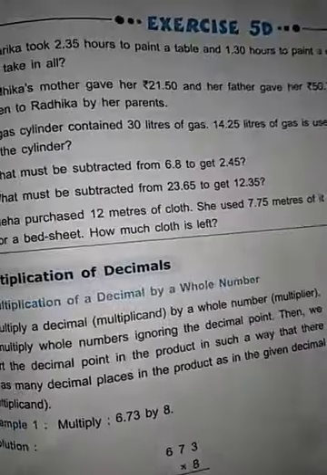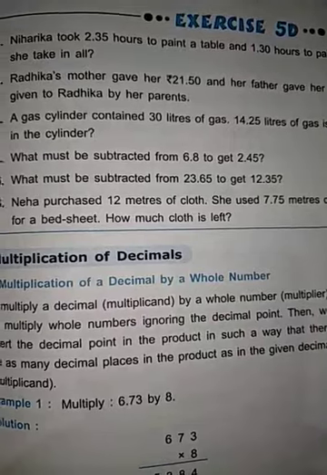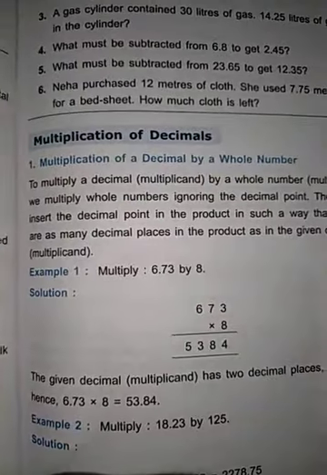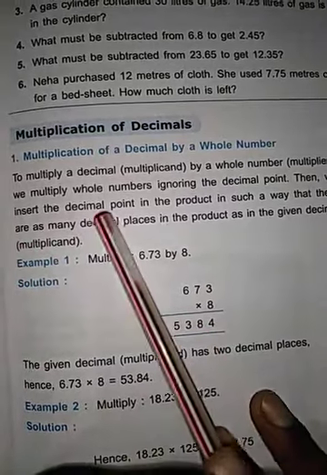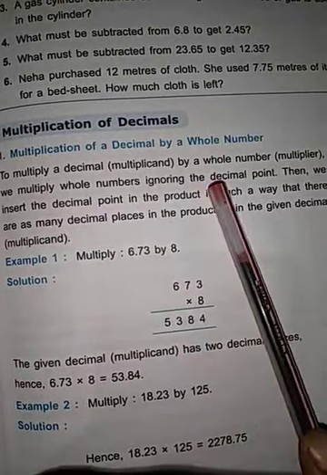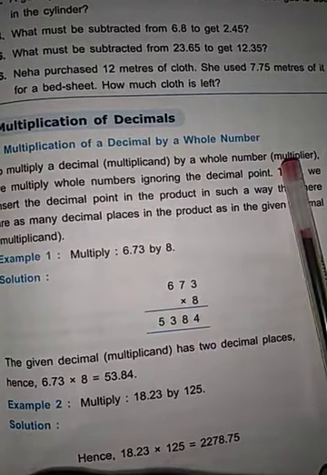Exercise 5D is based upon the word problems on addition and subtraction of decimals. Now we discuss multiplication of decimals. Multiplication of decimal by whole number. To multiply a decimal by a whole number means the decimal number is the multiplicand and the whole number is the multiplier.